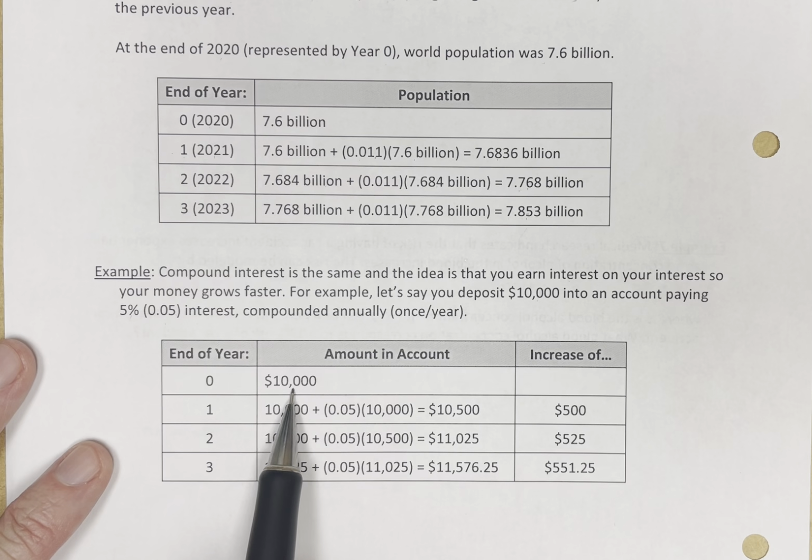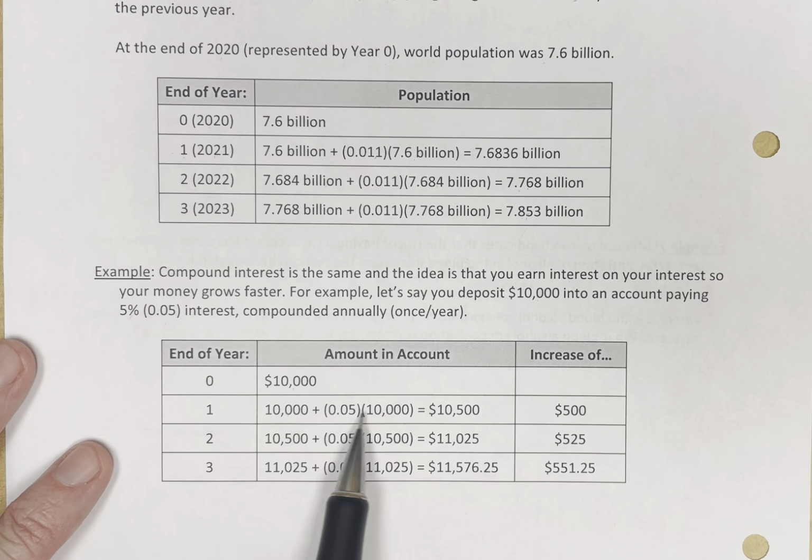Start with 10,000. In year 1, you start with 10,000, add on 5% of 10,000, and you have 10,500. Year 2, that's the new starting number, and then you get 5% of the new number, 11,025. Year 3, that's your new number. Then you get 5% of that new number, 11,576.25.